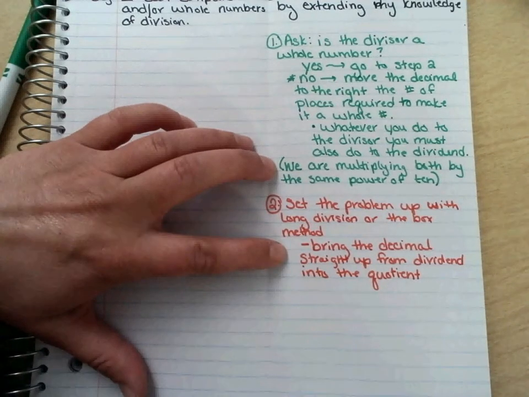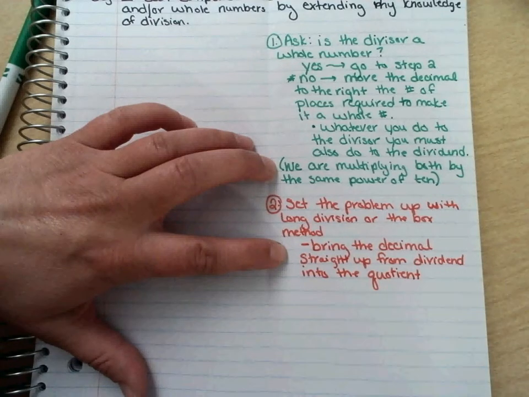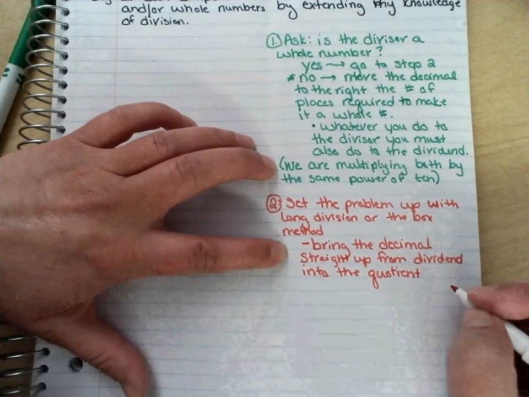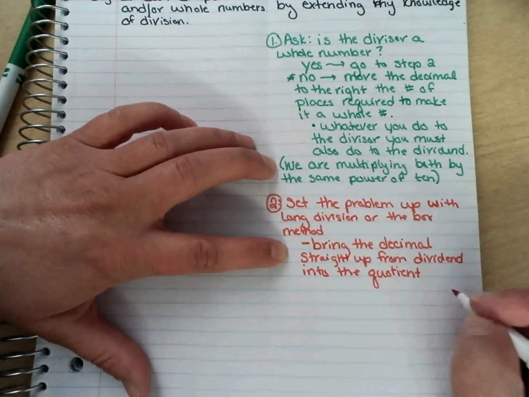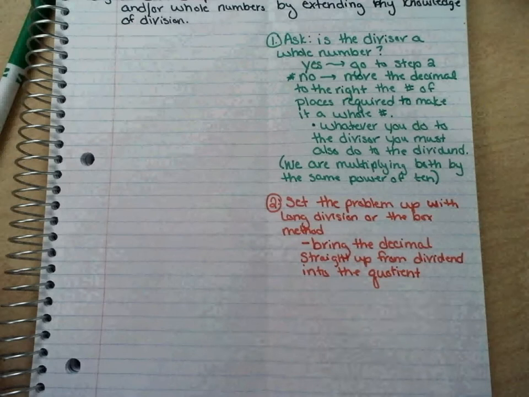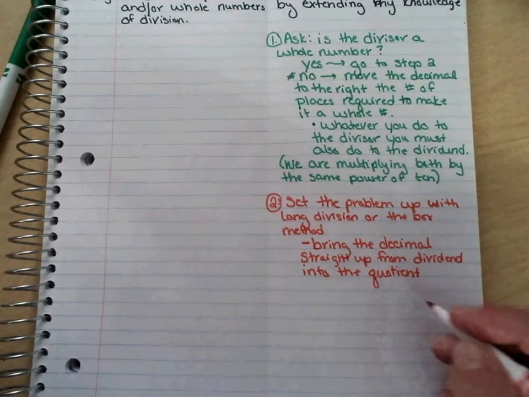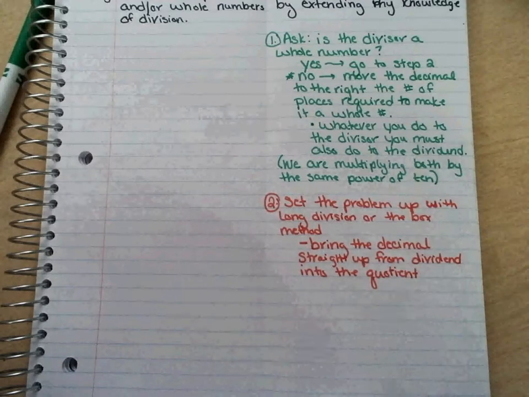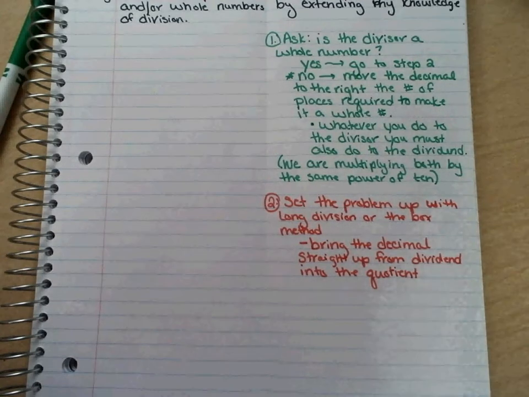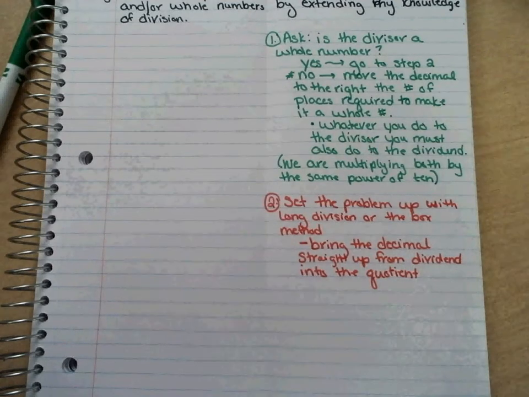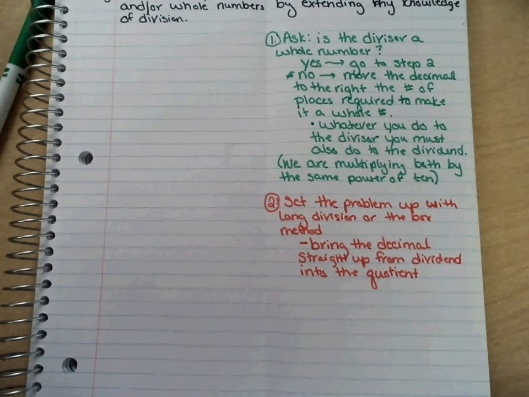Okay, now remember, if there's not a decimal present, like visibly where you can see it, remember you put the decimal at the end of the whole number, because there is a decimal point at the end of every whole number. Okay? So you're going to bring it straight up into your quotient. Now, we are at a point in 5th grade where there are no more remainders. Okay? There are no more remainders. They become decimals now.